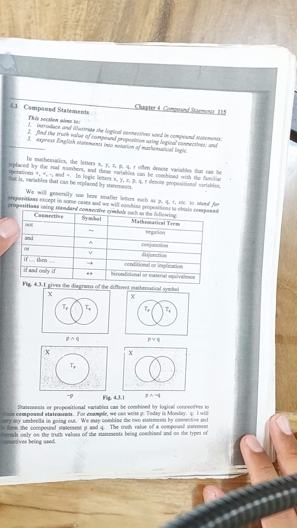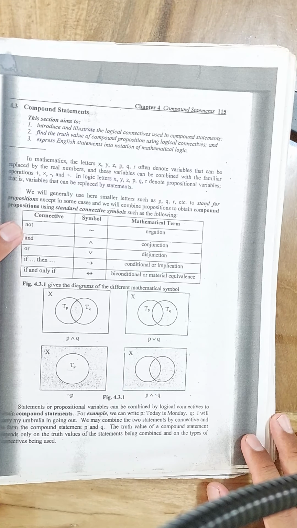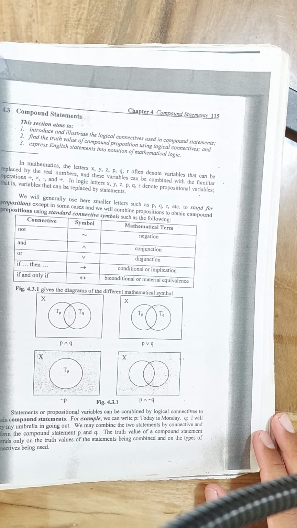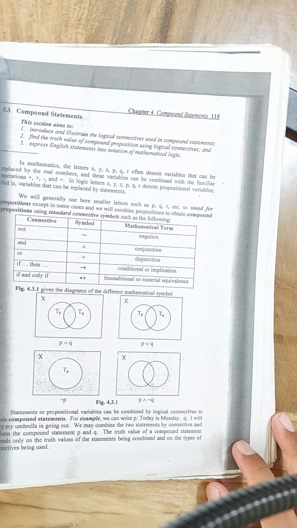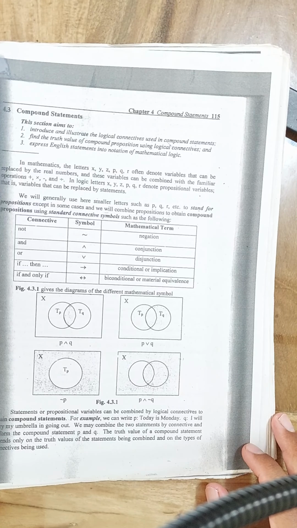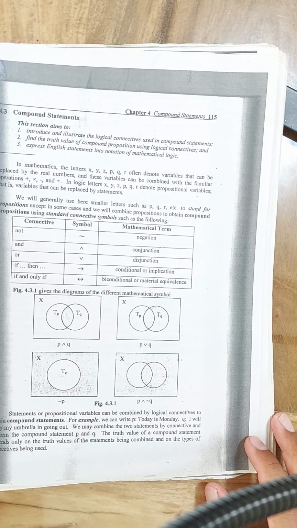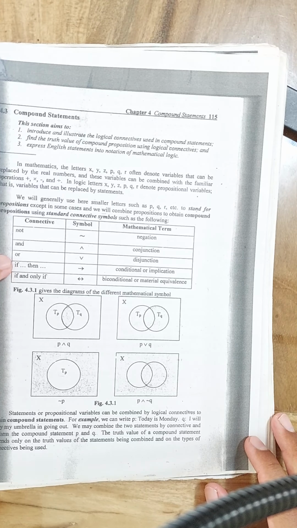For our connectives, the not symbol is a hyphen, and that is the negation. Then conjunction, or disjunction expressed as V. And then the if-then statement, or what you call the conditional, or the implication, and the biconditional, which is the if and only if statement.